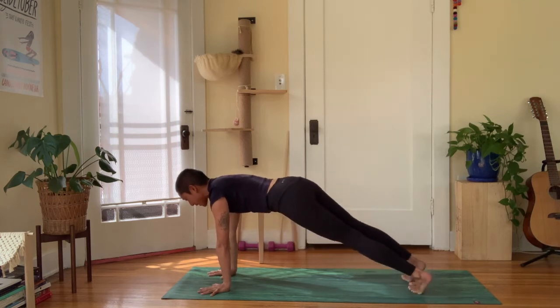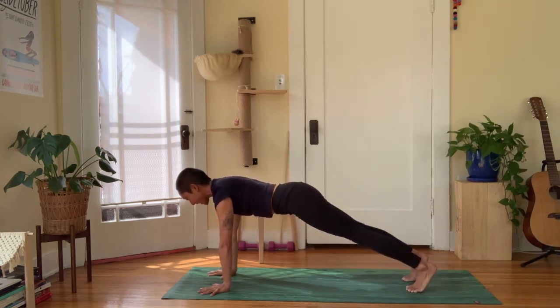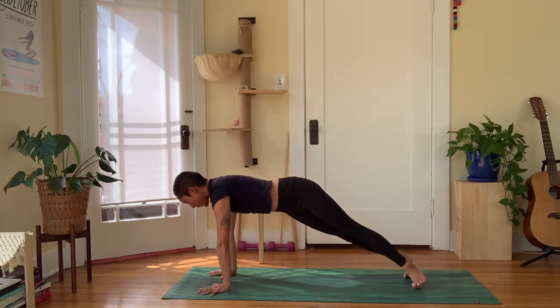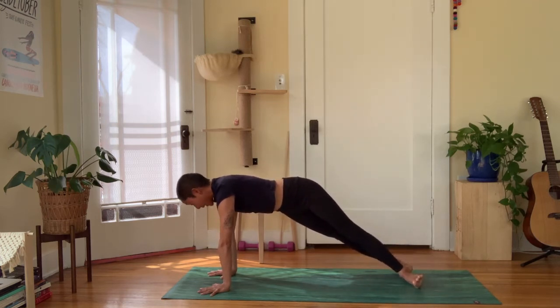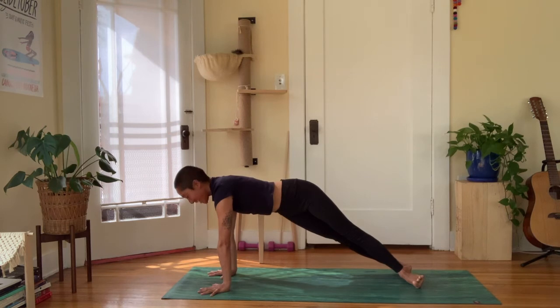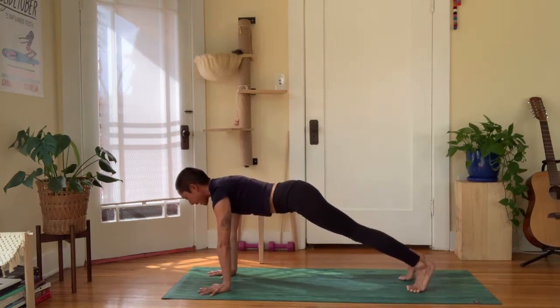Bring heels back to center, strong through your side. Spin heels to the right. You're on the outer right foot, inner left foot. Breathe. Heels to center. Downward facing dog.